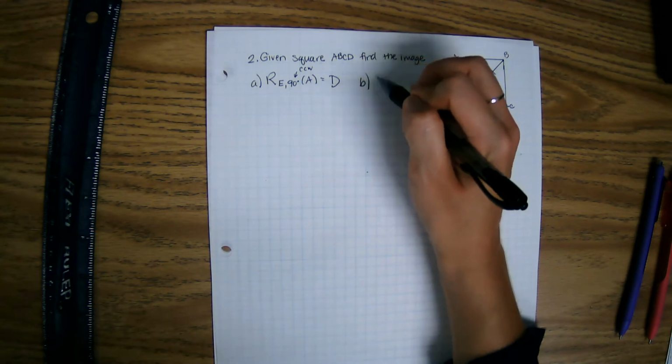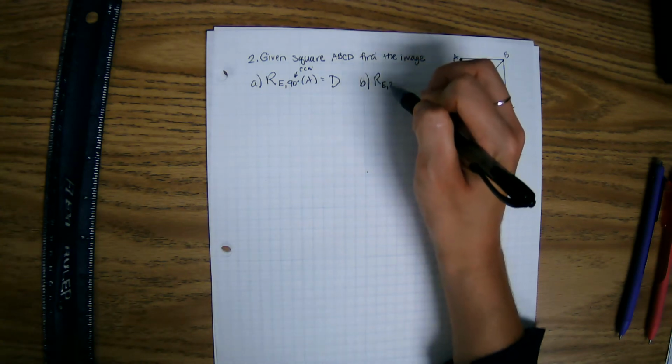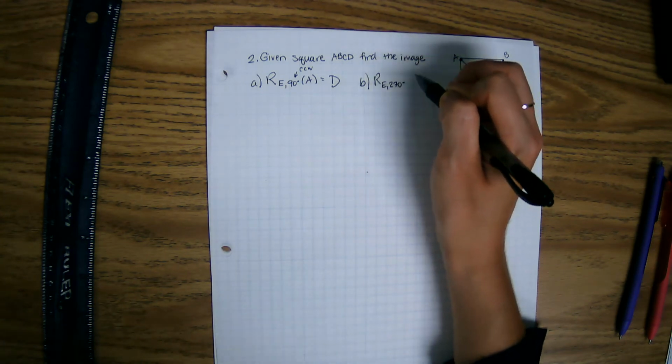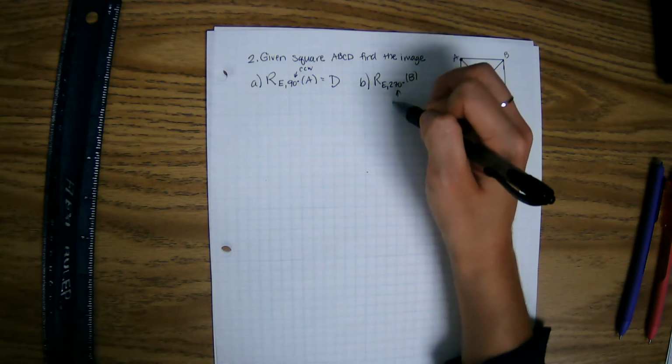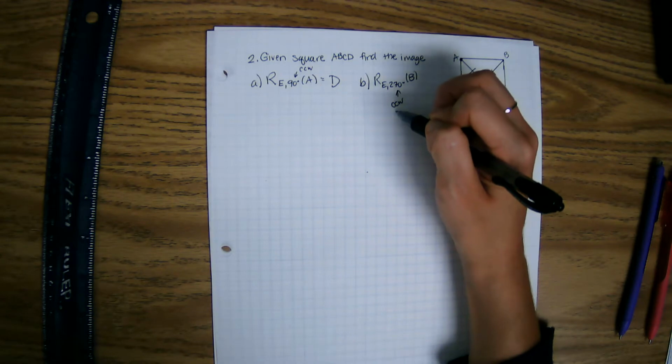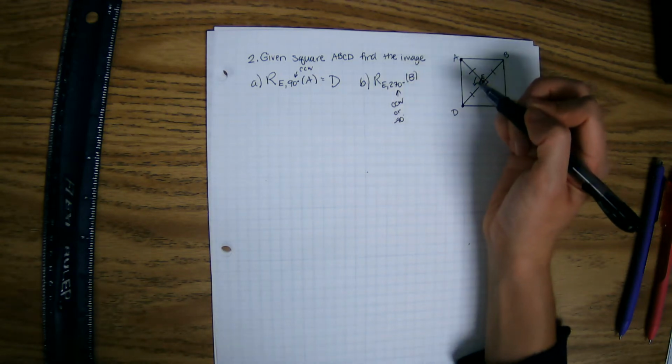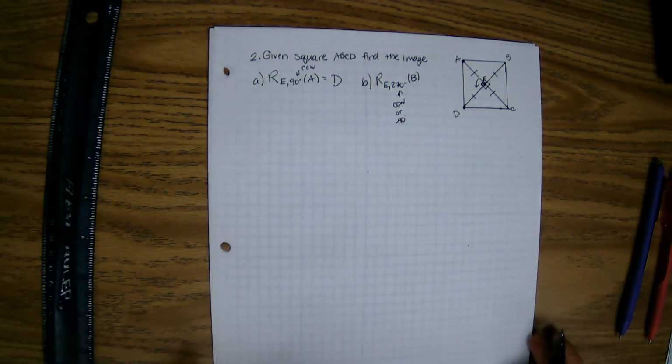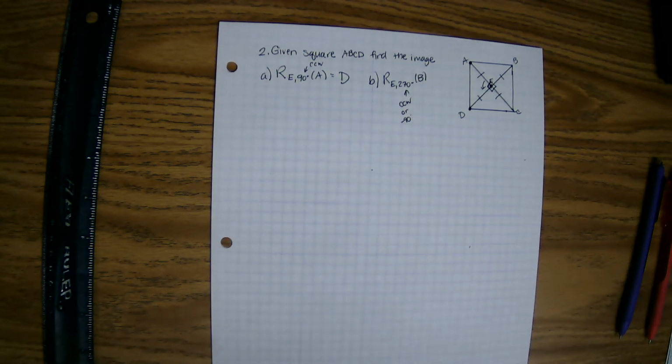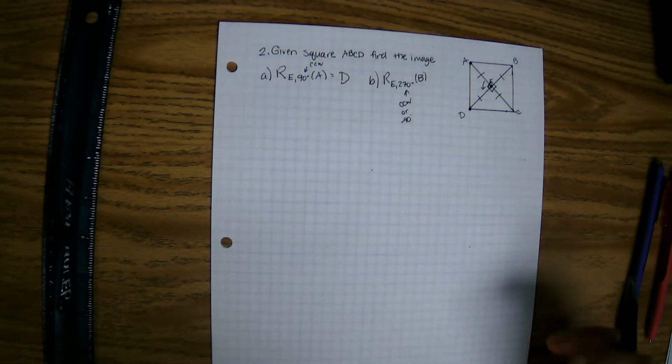Try another one. If I rotate about point E 270 degrees, the point B. Again, this is counterclockwise 270, or that'd be the same thing as going negative 90 degrees. So if you add 270 plus 90, that gives you 360. So you want to just go in the opposite direction.